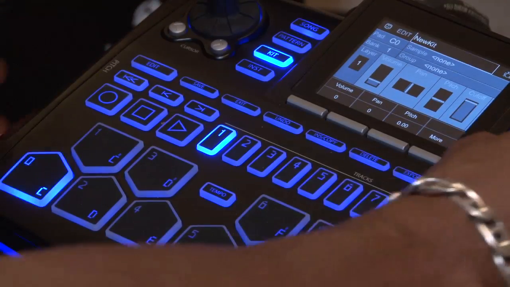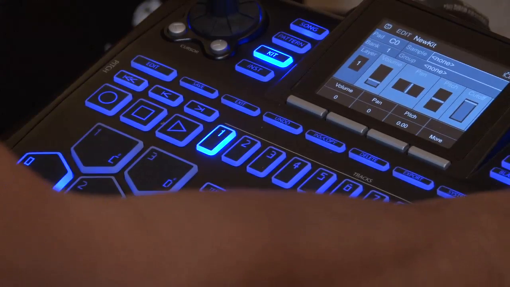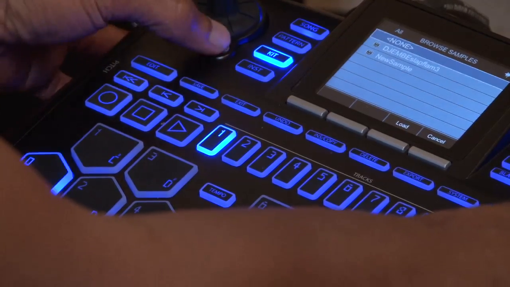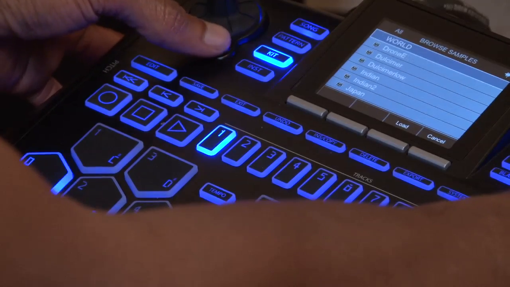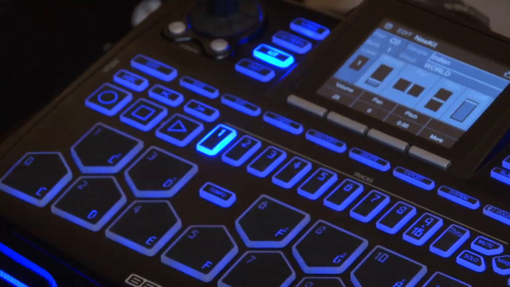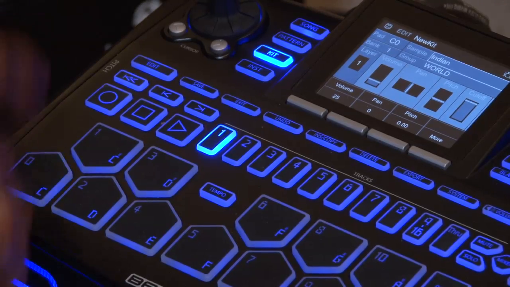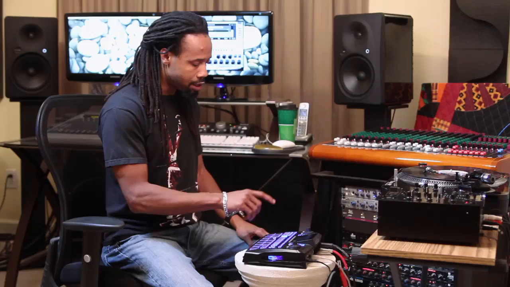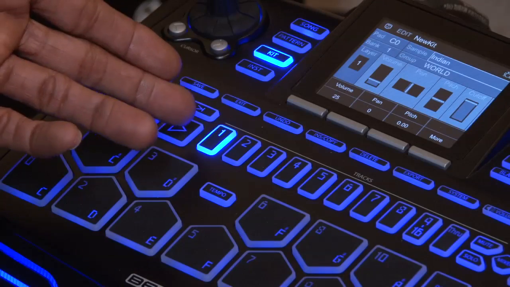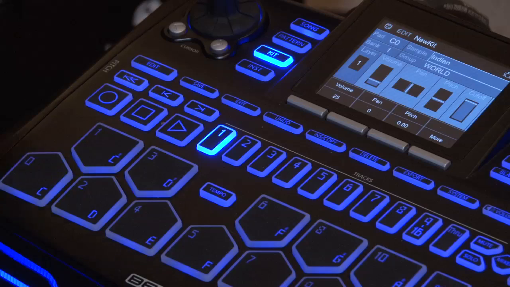All right, so here's my first layer, and I'm gonna get a sample for this first layer. And I'm gonna pull this sample called Indian. All right, so let's listen. Whichever pad is highlighted is the pad that it's gonna play back on, and whichever button is selected, that's going to be a layer.